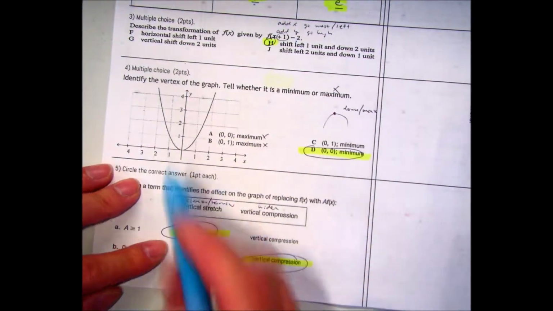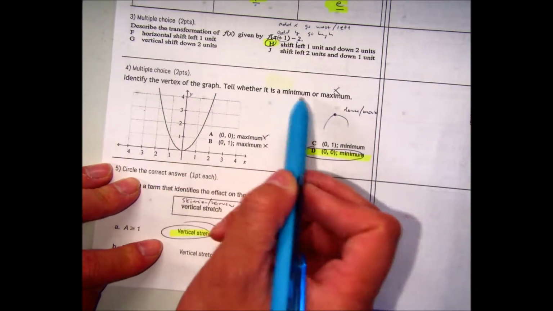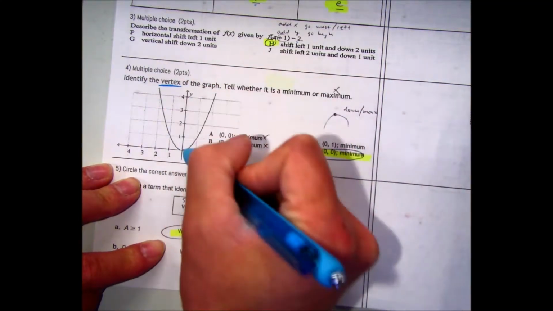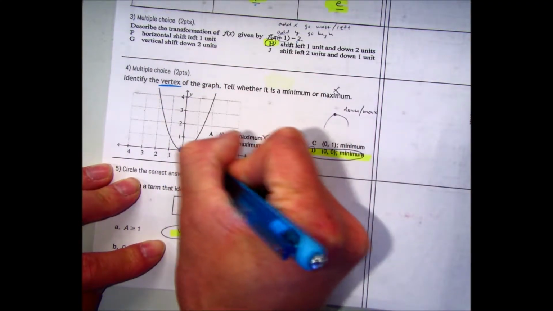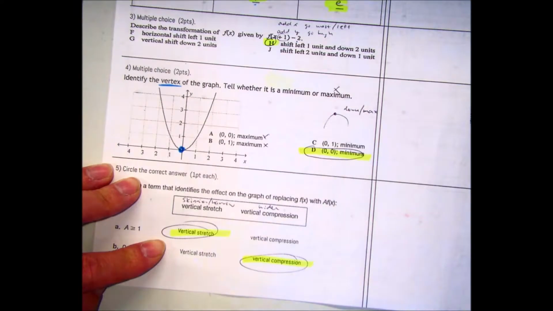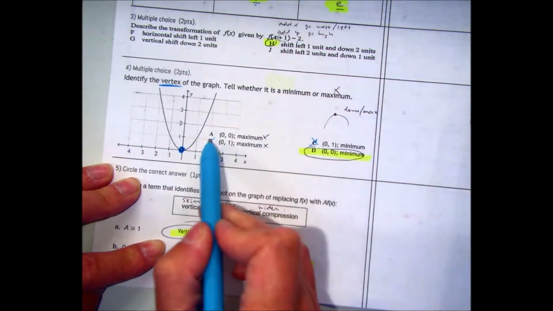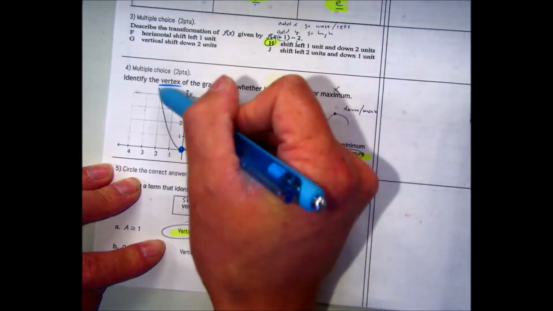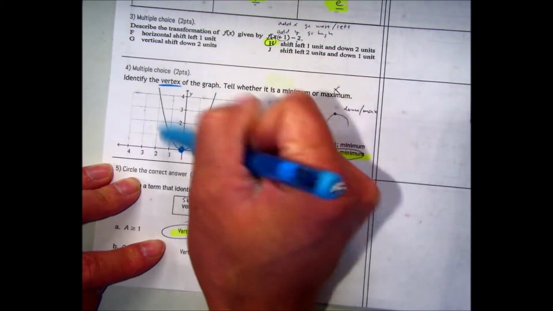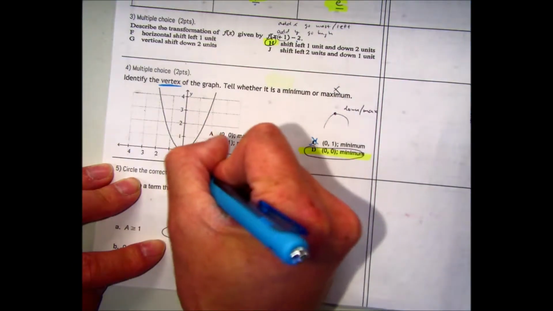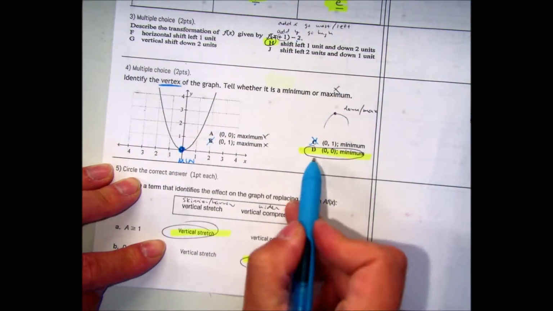Question number 4, identify the vertex of the graph, tell whether it's a minimum or a maximum. So the vertex is either the lowest or highest point of your parabola, that would be right here. That has an ordered pair of the origin, so you can't pick B and you can't pick C. It would have to be either A or D. Now, because this graph is opening up, this is the minimum. So that would be D.